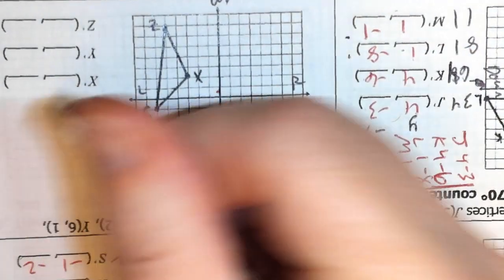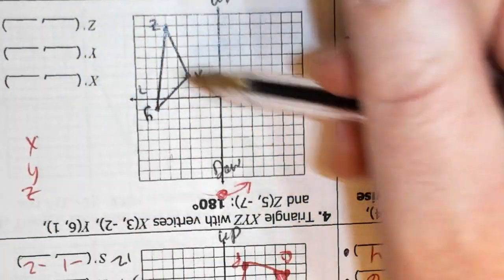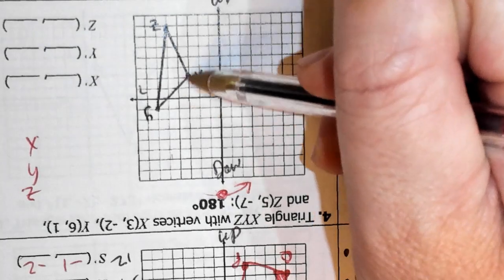All right, where did we land? So that is x, y, and z. Your x is negative 3, positive 2.